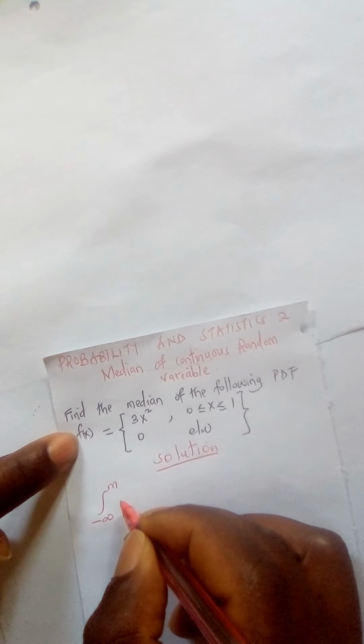Then after that, just write the function there. The function is 3x squared, but since I am giving you the formula, instead of writing the function here, I'll write f(x). And since we are integrating in terms of x, we write dx. Now this is the first approach.